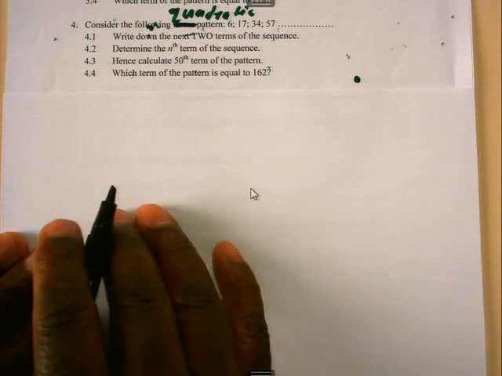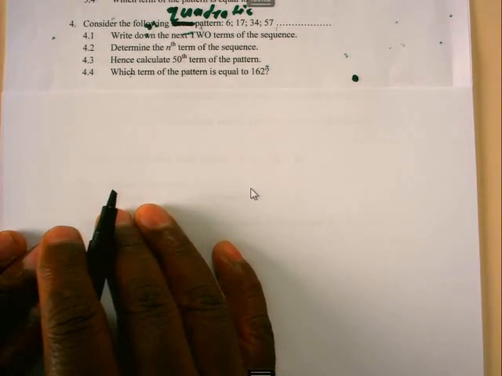Remember, we also need to practice pace. We need to be able to finish these problems in a stipulated period of time. We cannot spend lots and lots of time working on this one. Time is very much important.